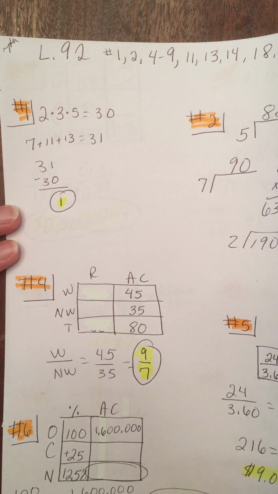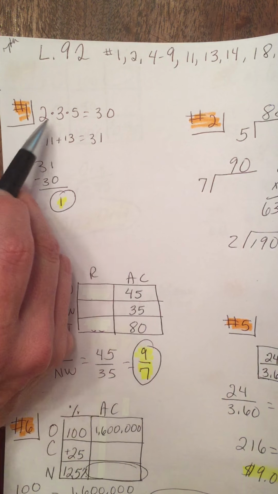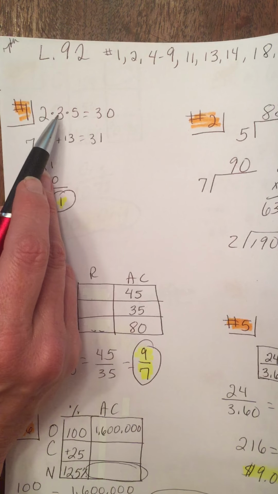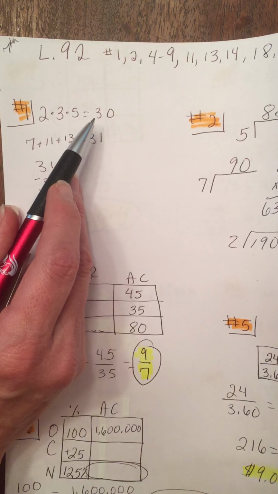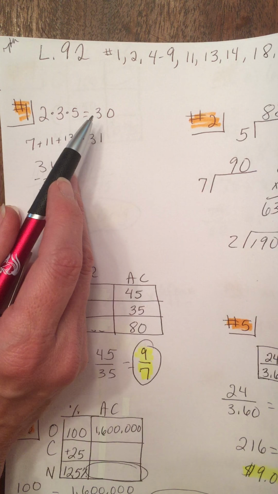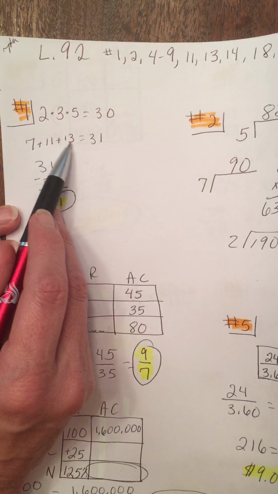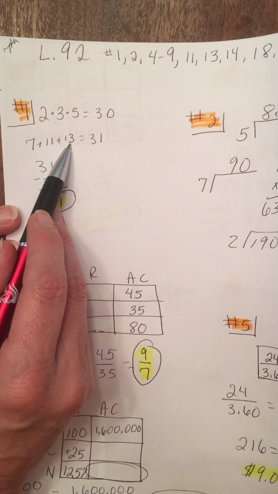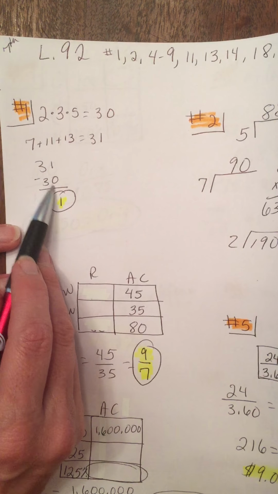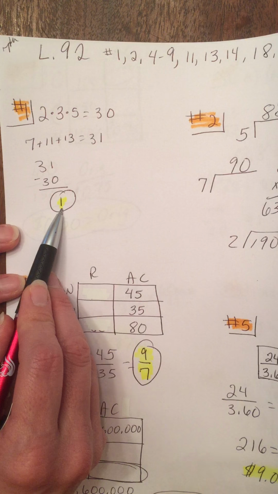Okay, so number one, it says the product of the first three numbers. So I picked the first three prime numbers, 2 times 3 times 5, and I got 30. Is how much less than the sum of the next three primes. The next three primes were 7, 11, and 13. When I added those, I got 31. So I subtracted 30 from 31, and the final answer is 1.